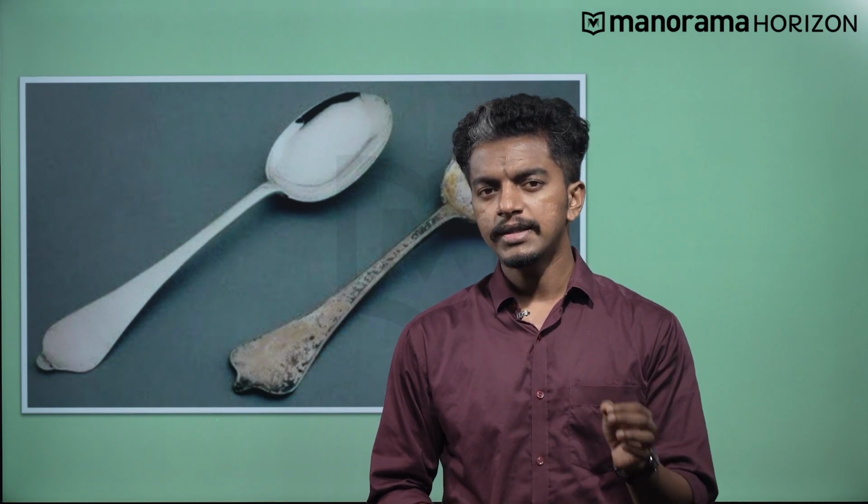Previously, you have studied all about the redox reactions. Here are two spoons. One is covered with impurities and the other spoon is as clean as new. You must have seen some old copper utensils turn black when kept unused. This happens because of the redox reactions. This impurity is removed using the electrode process. In the upcoming slides, we will study how to use the redox reactions using the electrode process.